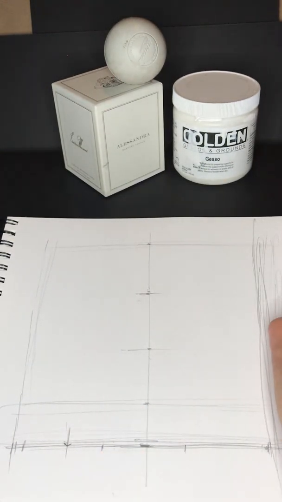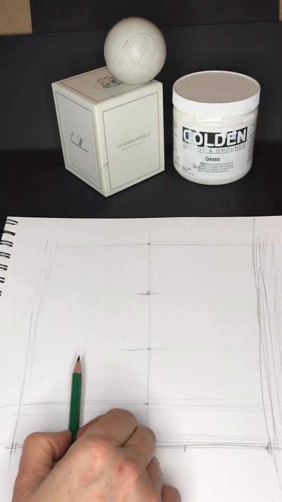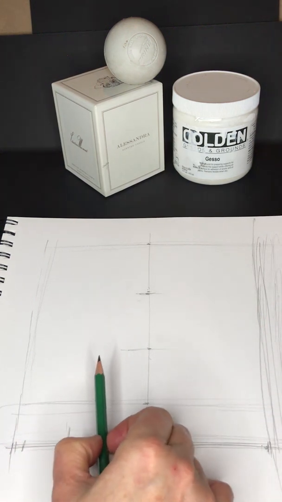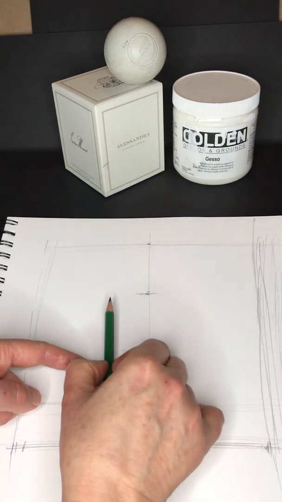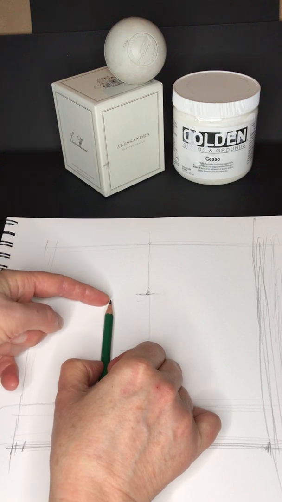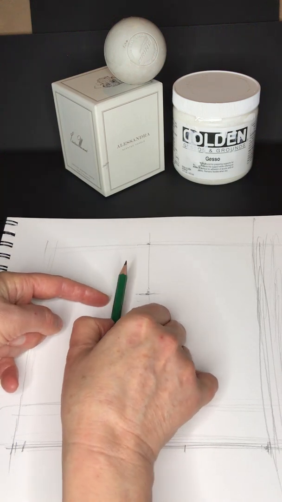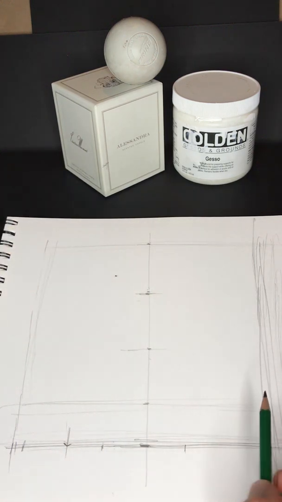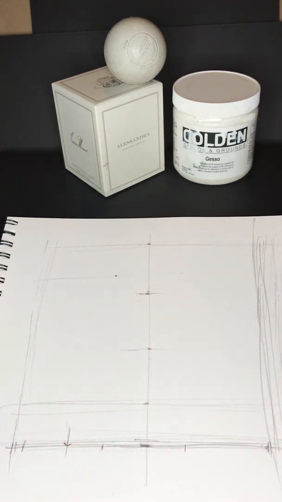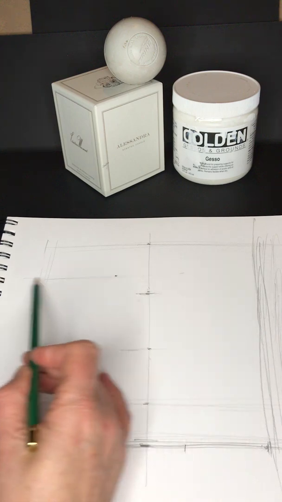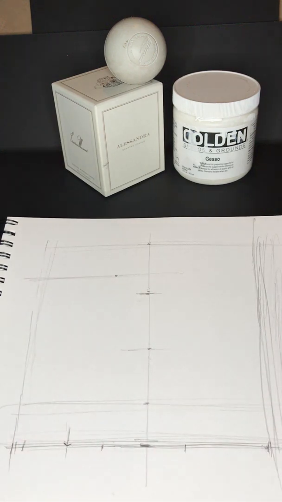So we can now use our measure here and say that this box goes 1, 2 and a half, and that is going to be the top edge of our box. It's going to hit somewhere along that line there.